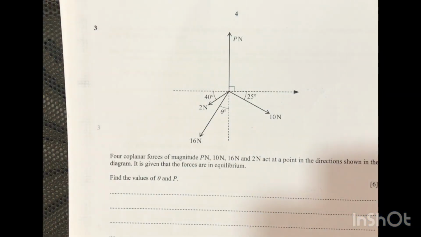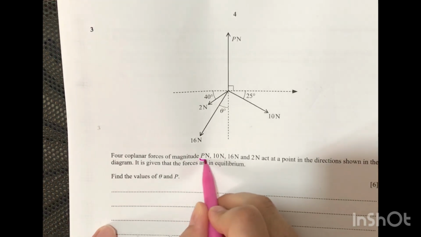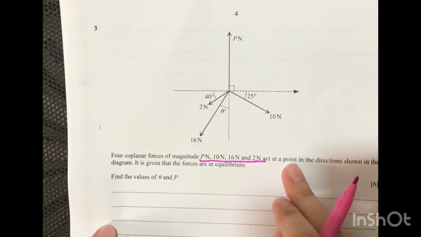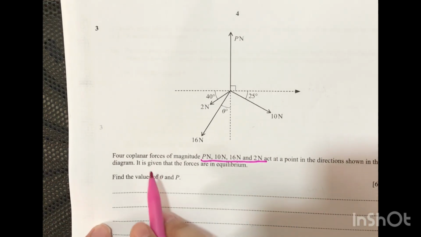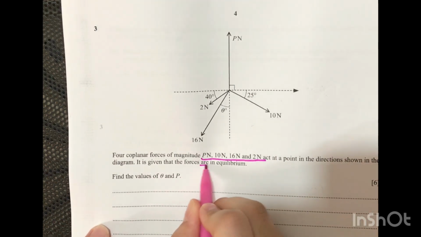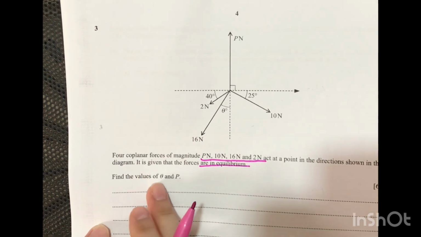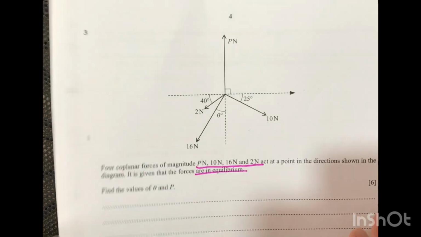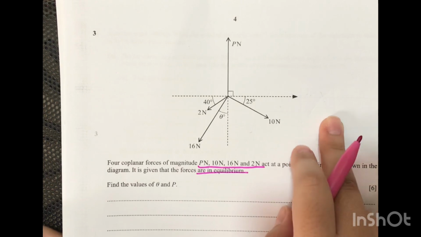On to question number 3. It says 4 coplanar forces of magnitude P Newton, 10 Newton, 16 Newton and 2 Newton act at a point in the direction shown in the diagram. It is given that the forces are in equilibrium. So we have to find the values of theta and P. Before we do that, we need to resolve these forces.